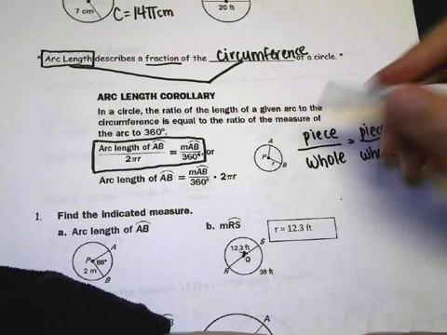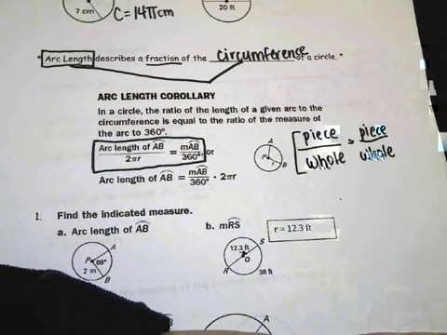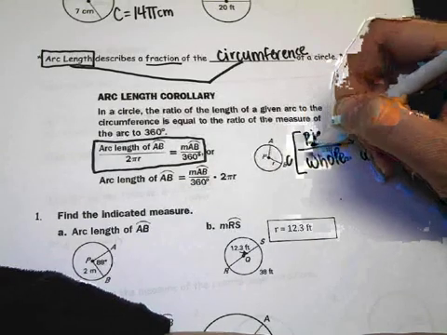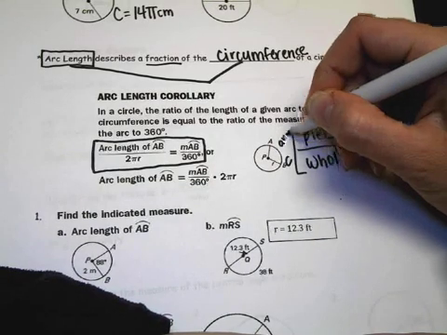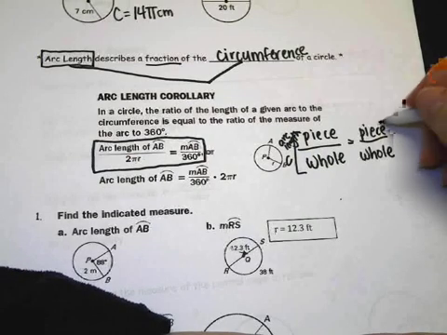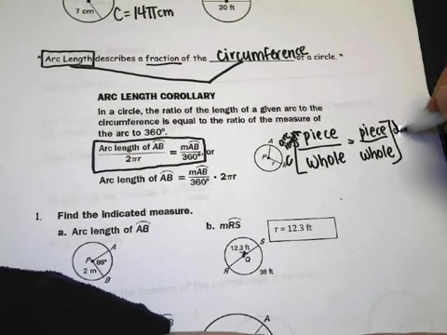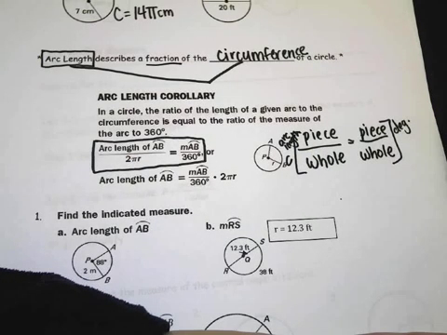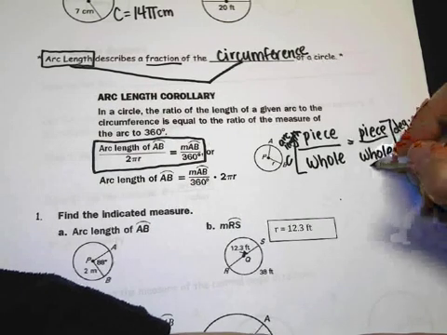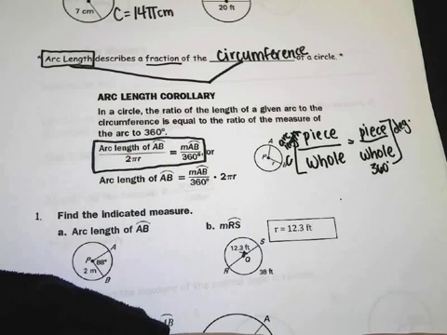One of the fractions is going to be just based on the circumference and the arc length. Remember, they're related. And then the other fraction is going to be just on the degrees. The piece of the degrees over the whole degrees. And you guys know the whole degrees of a circle is 360. Piece over whole equals piece over whole.